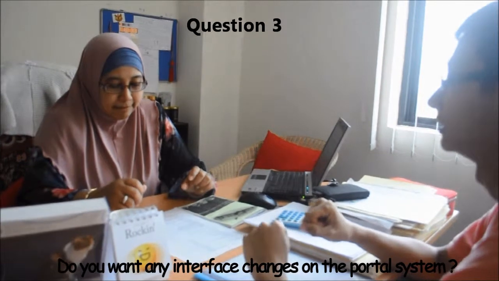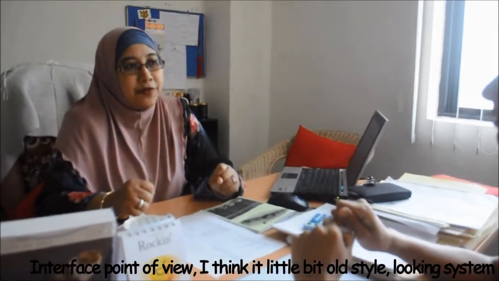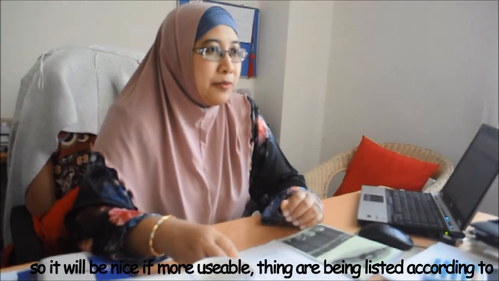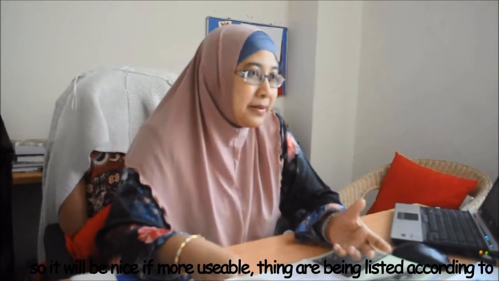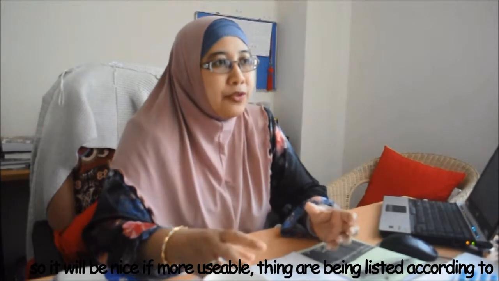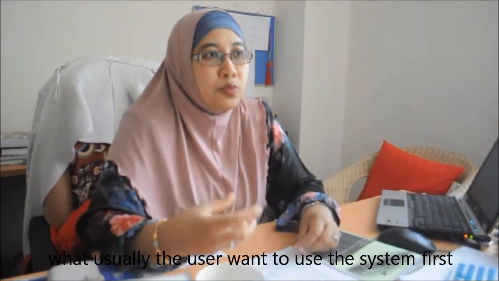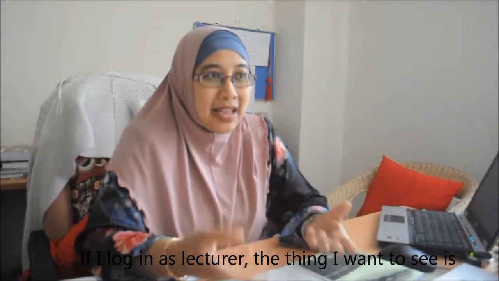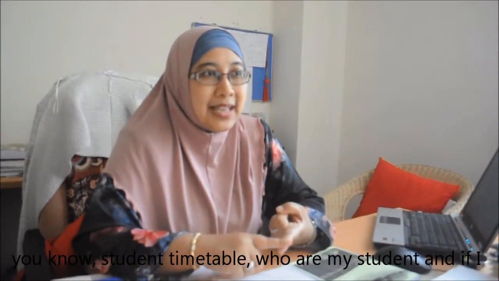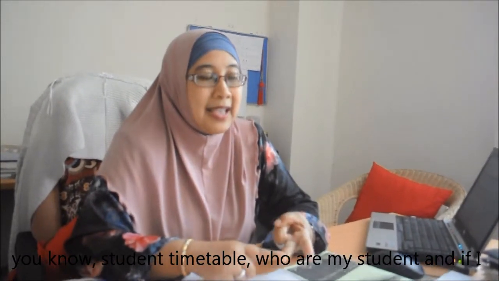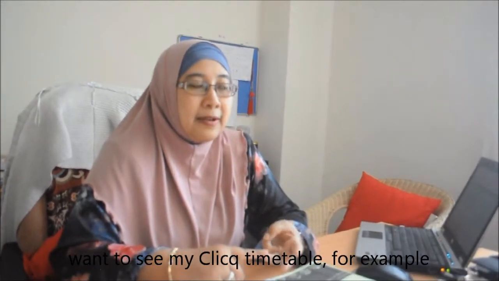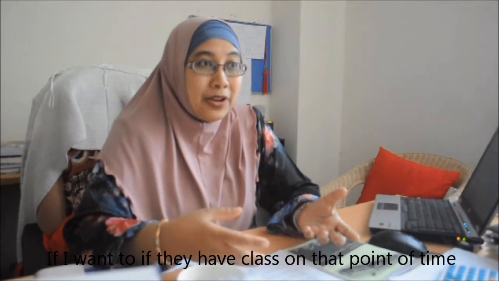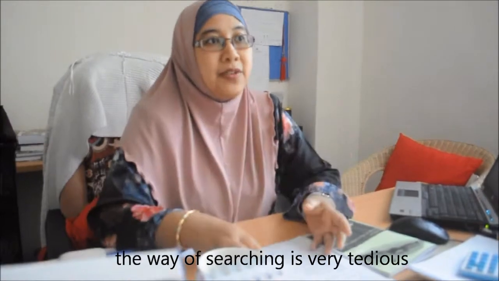Do you want any interface changes on the portal system? From an interface point of view, I think it's a bit old-style looking, so it would be nice if it is more usable, with things listed according to what users usually want to use the system for. So if I log in as a lecturer, the things I want to see are my students' timetable, who my students are, and then if I want to see my colleagues' timetable, for example to see if they have a class at that point in time, the way of searching is very, very tedious.